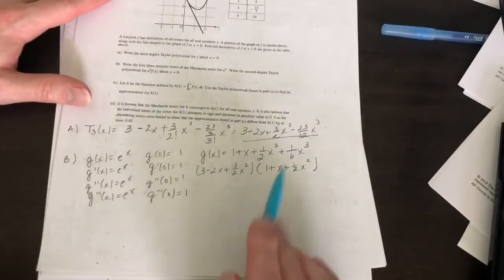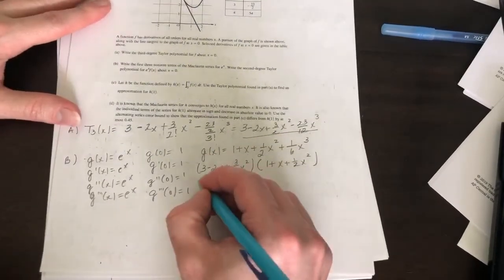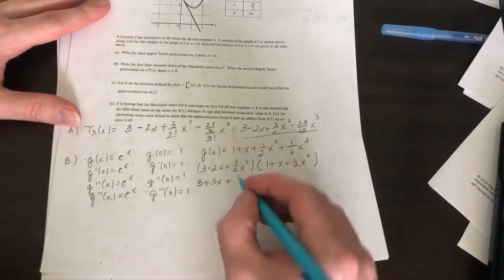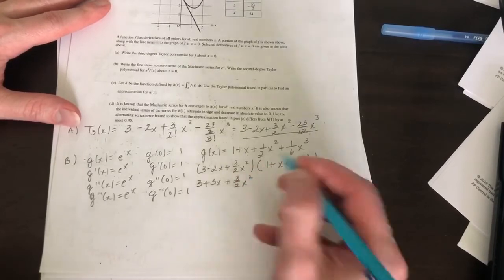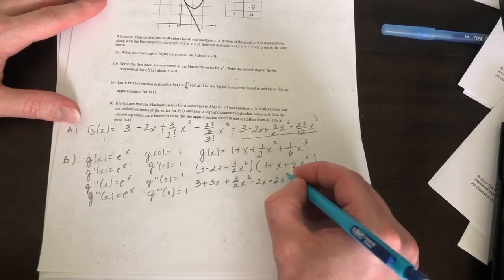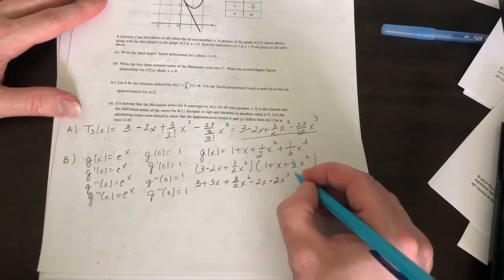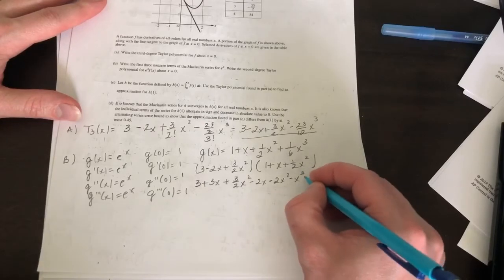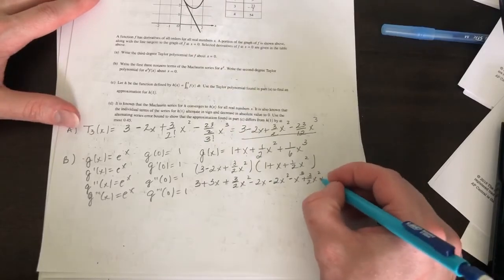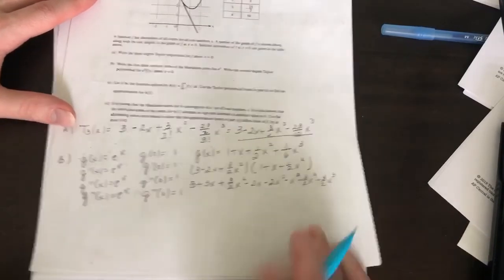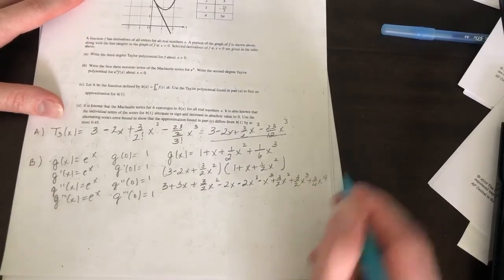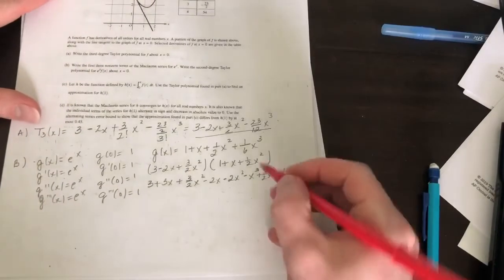Okay, so I'm going to FOIL this out. And so I'm going to go 3 plus 3x plus 3/2 x squared, negative 2x minus 2x squared minus x cubed, plus 3/2 x squared plus 3/2 x cubed plus 3/4 x to the fourth. So anything over the second degree, I'm just going to cross out.